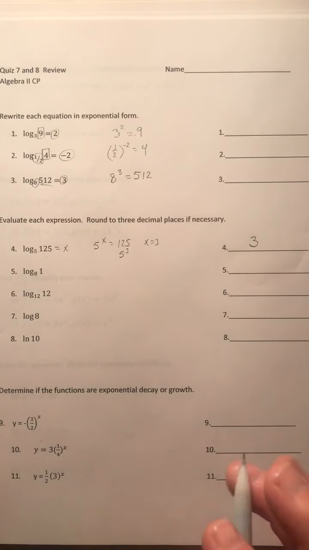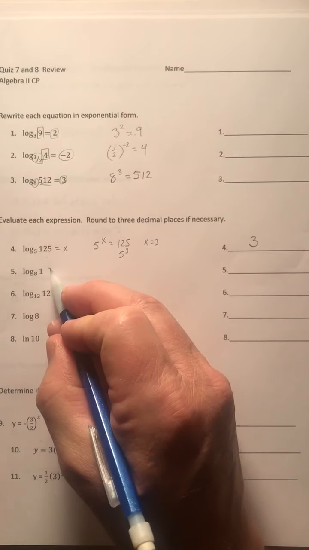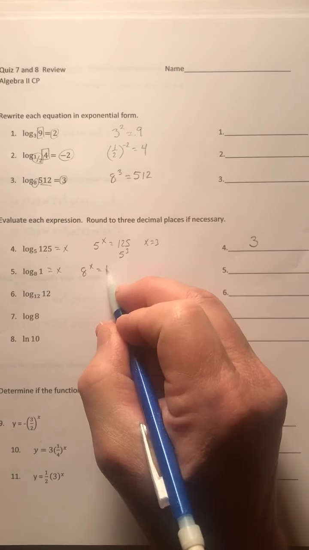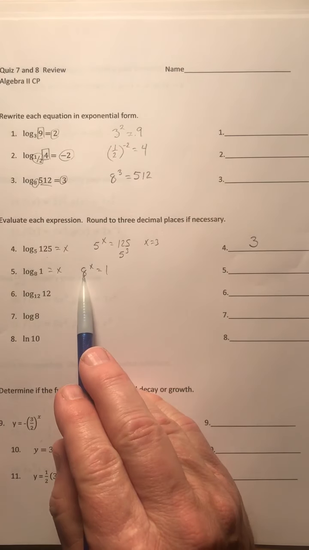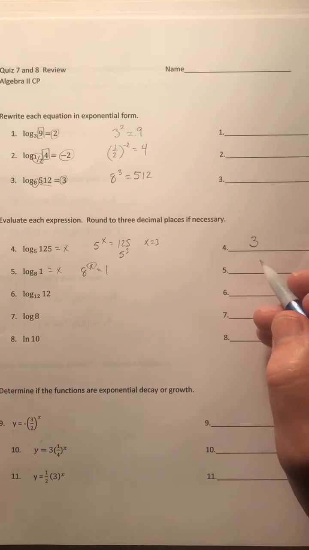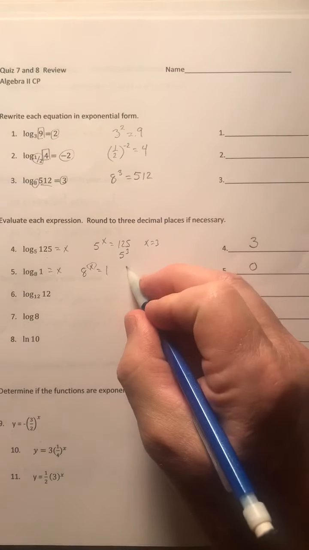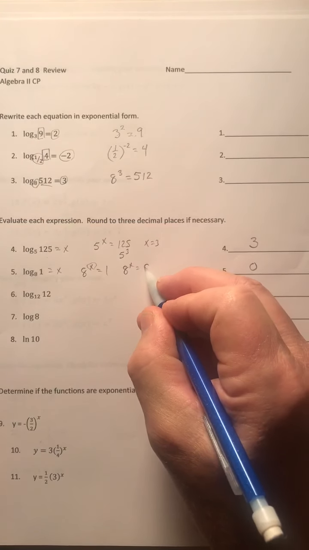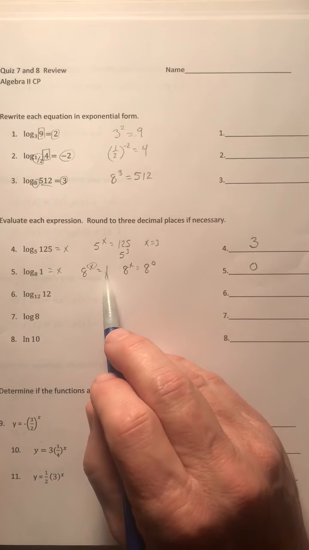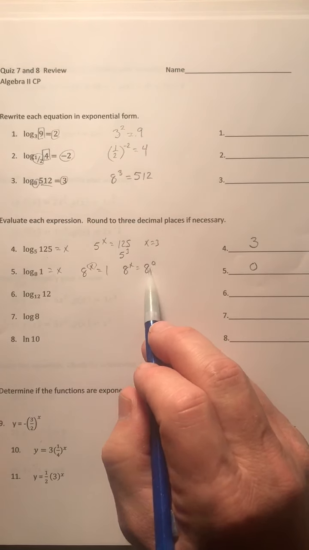All right. This one the same way. We put an x. So we got 8 to the x power equals 1. And the only way we can get this to be a 1 is if we make that x a 0. So you can write it like this: 8 to the x equals 8 to the 0 power, and then x equals 0. But remember, anything to the 0 power is 1.